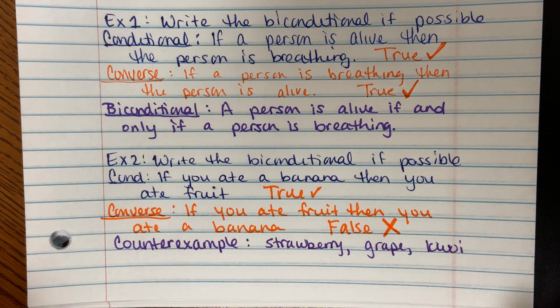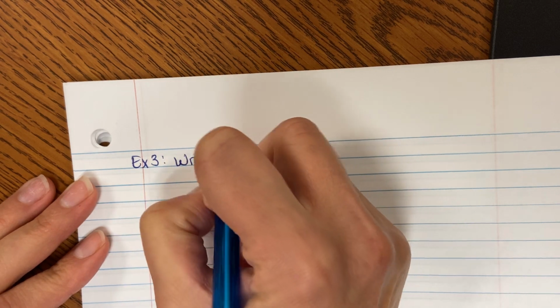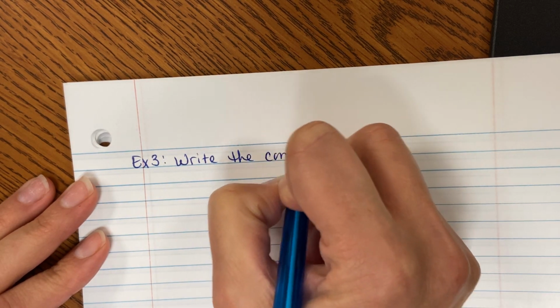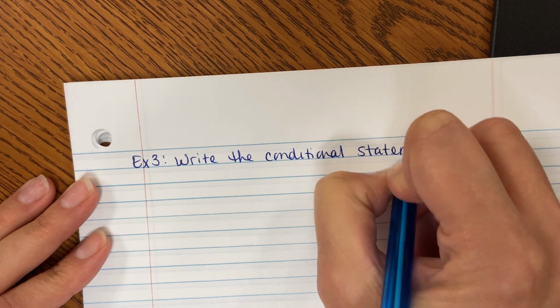All right, two more examples that we're going to go over. So example 3, I'm going to give you the biconditional. I want you to write the conditional statement and converse.